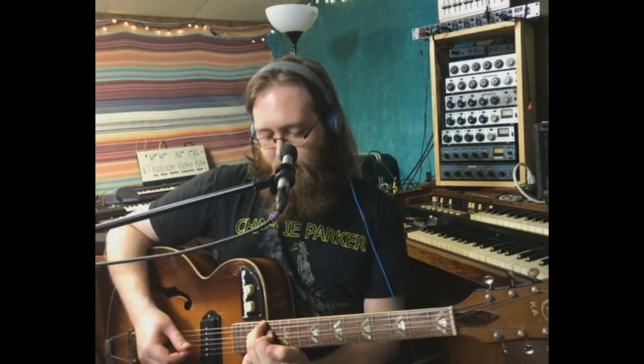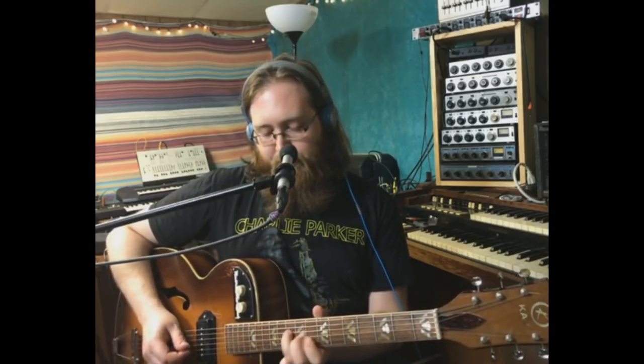again, and then jump up to the next string set, play from the root, and then from the 5th, and then down to the 3rd, and then down to the root. Okay, next string set from the 3rd, from the 5th, from the root, from the 3rd again, and then the next string set from the 5th, from the 3rd, from the root, and then back down to the 5th.